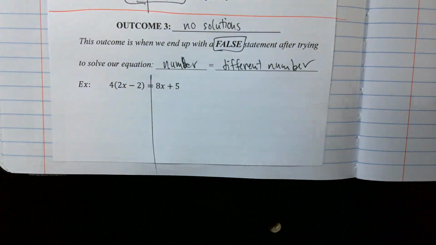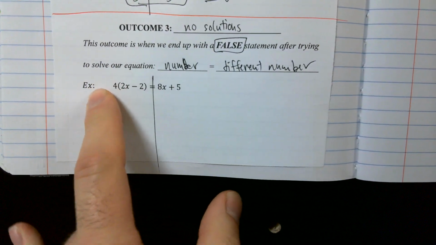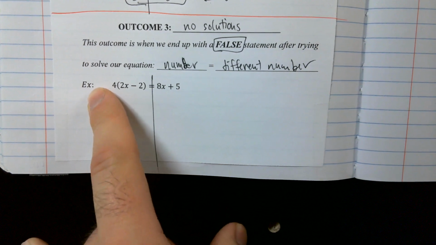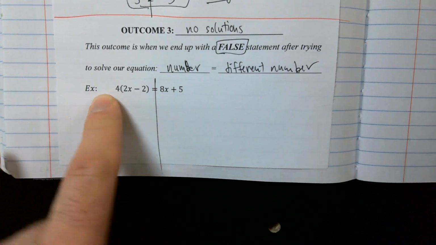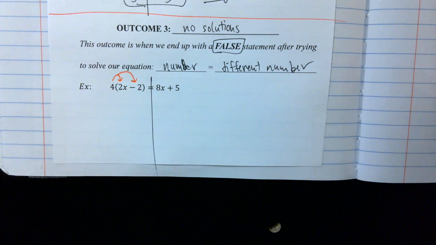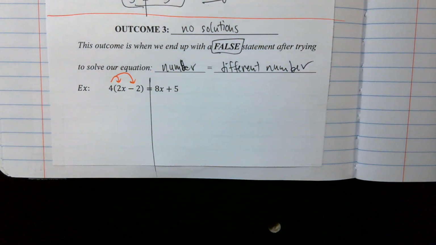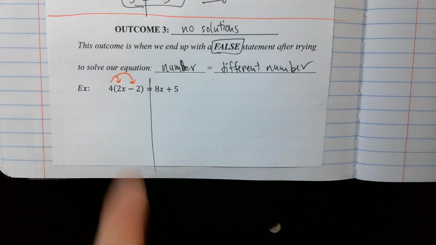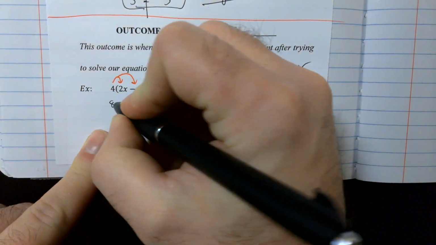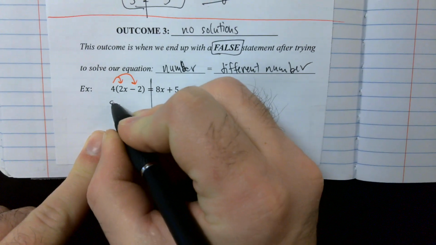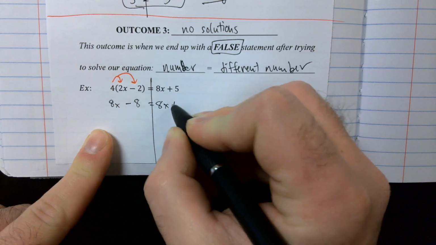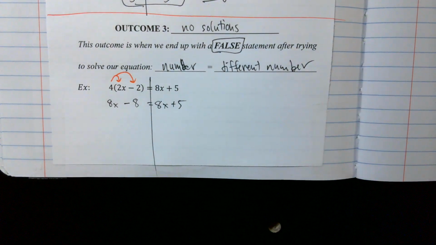Just like in the last one, take a look. I've got a 4 outside my parentheses. What do I want to do with that 4? What did we say that we did? Multiply, exactly, and distribute. We distribute the 4 to the 2x. We distribute the 4 to the negative 2. All right? What is 4 times 2x? 8x. 8x, nice. What's 4 times negative 2? Negative 8. Nice. Great job. And then my right side stays the same.